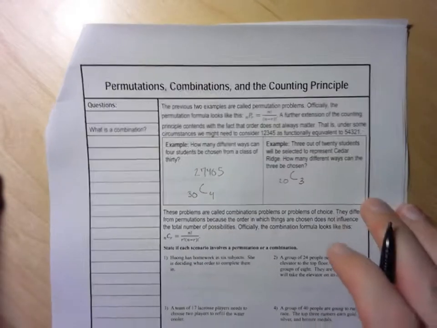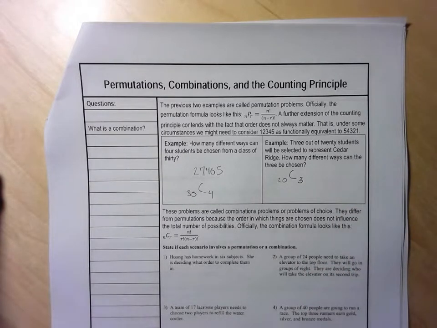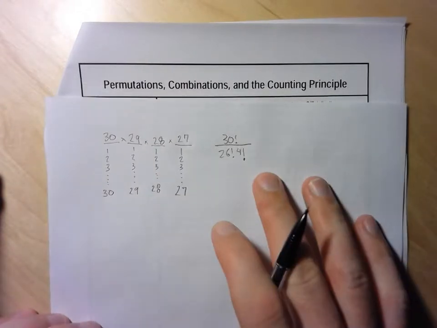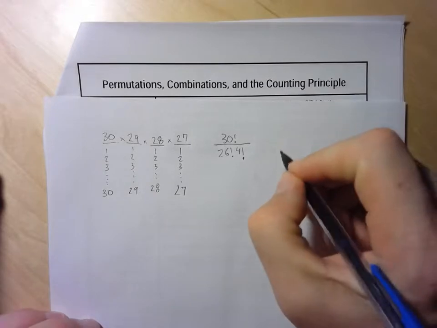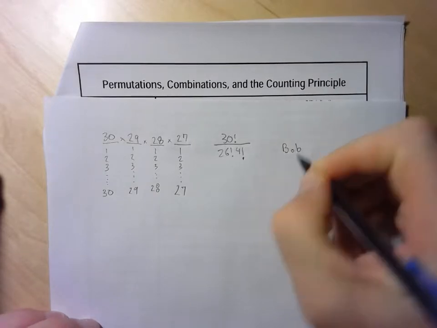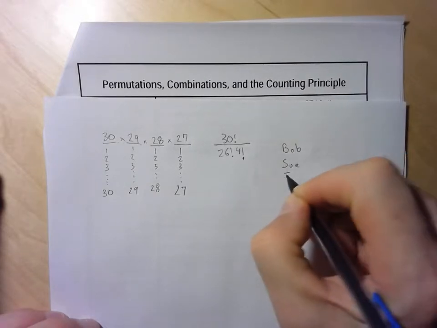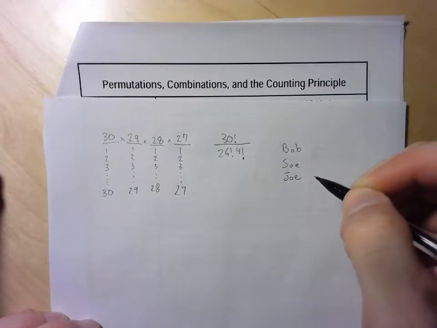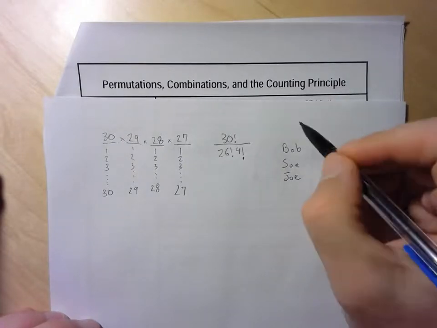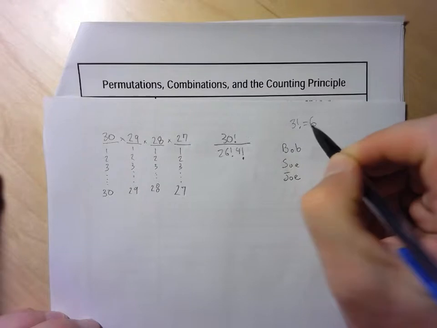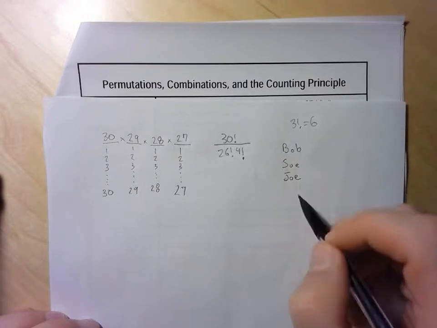And this is a good place to help illustrate the difference between combinations and permutations. So suppose our 3 students are Bob, Sue, and Joe. There are 3 factorial ways, or 6 ways, that I can put Bob, Sue, and Joe in order.